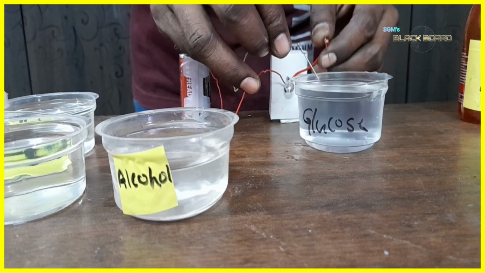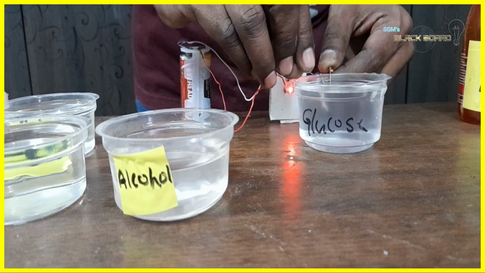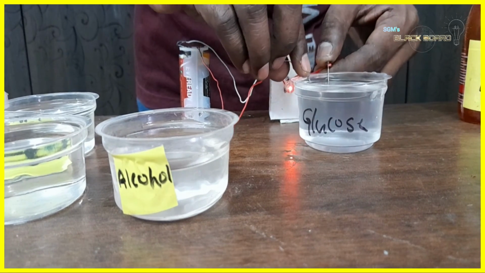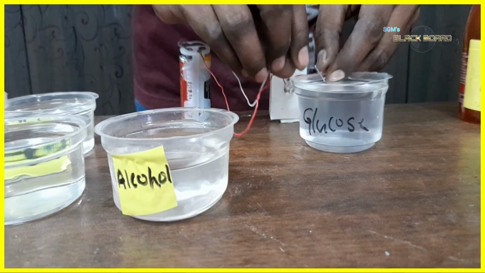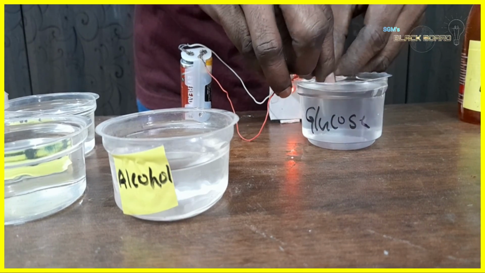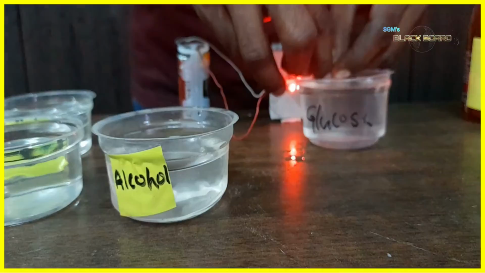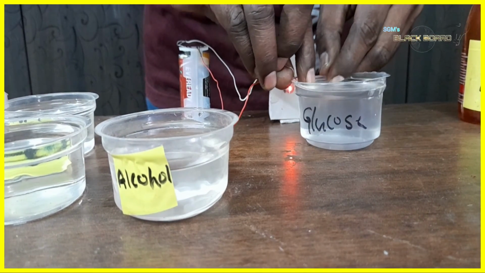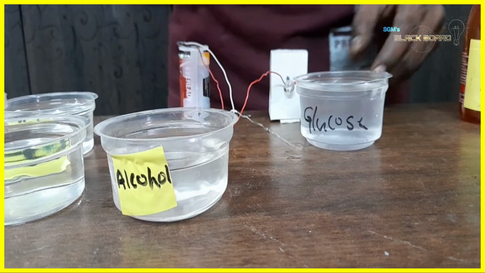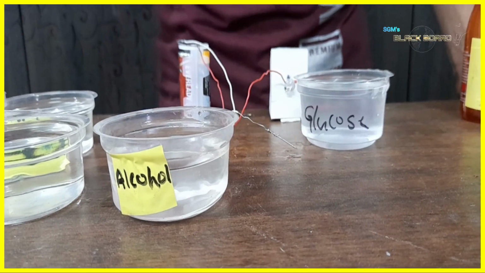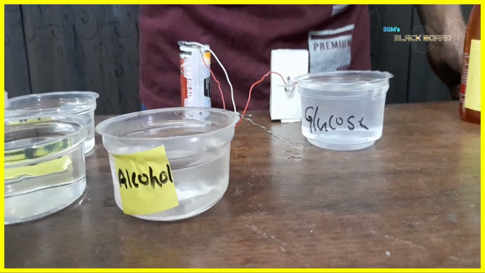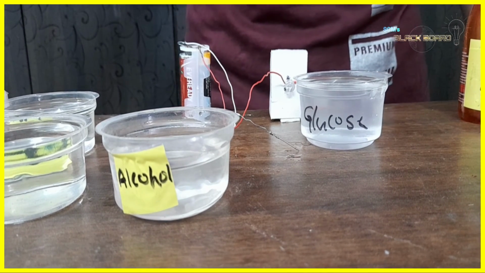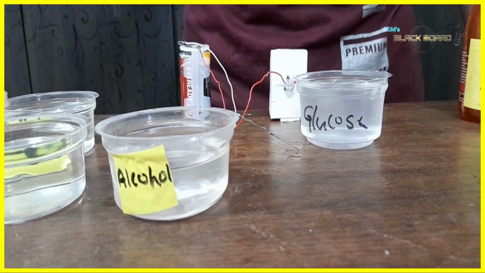Just observe the bulb. Has the bulb glown or not? Just see here, the bulb has glown. So this bulb has glown, showing that the electric current passes through the sodium hydroxide. It means that sodium hydroxide, when put in water, produces OH minus ions, which are responsible for the conductivity of electricity. Due to that, the bulb has glown here.